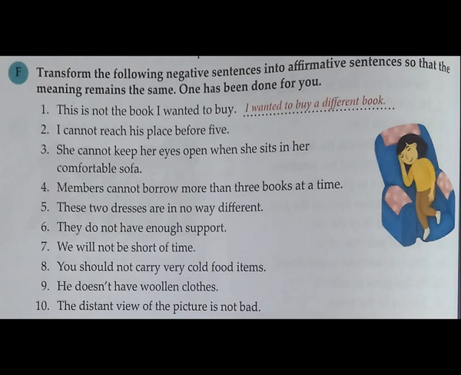We are just going to change the adverb before into its opposite or antonym, and we will remove the not from the sentence. So the answer will be, I can reach his place after 5. The meaning of the sentence remains the same, but it comes into affirmative.